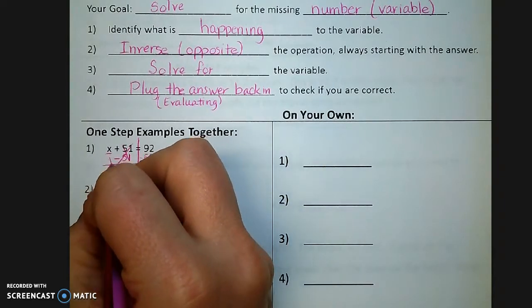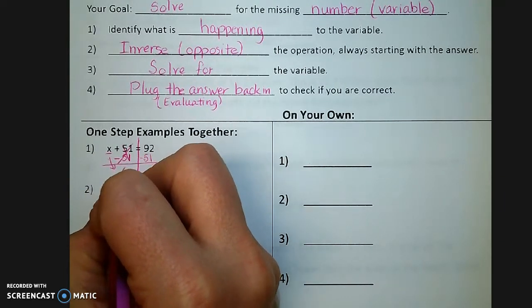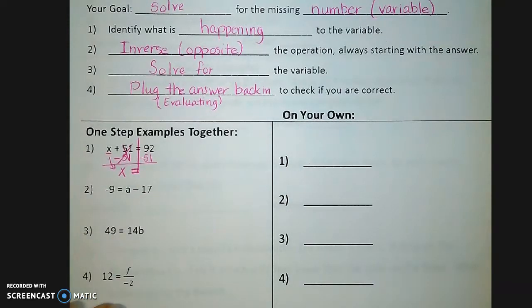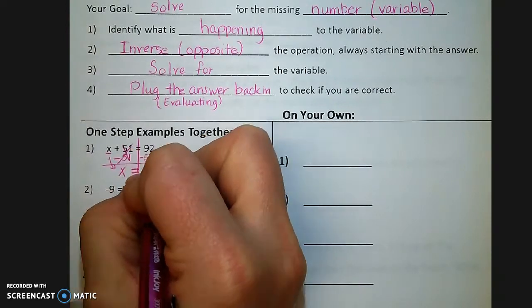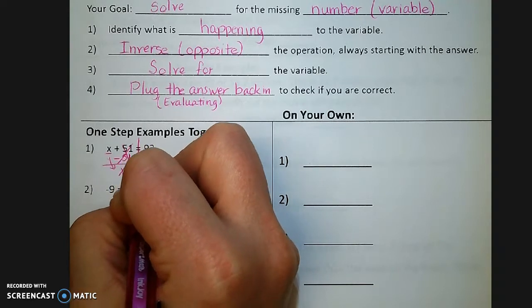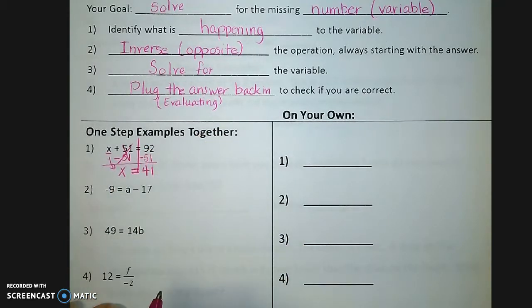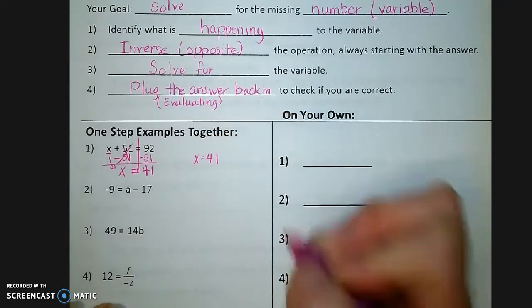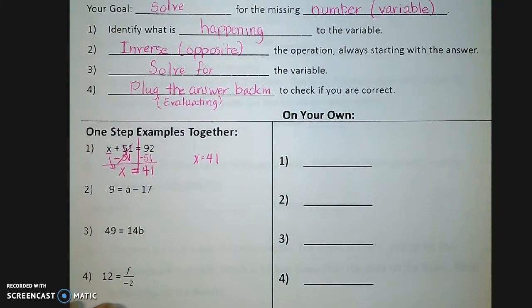So over here, I just have the x, and I'm going to bring my variable down here. There's my equal sign. So I'm figuring out what is x equal? What value is going to go in there? Well, I have 92 minus 51. So 2 minus 1 is 1. 9 minus 5 is 4. And I got that x equals 41.